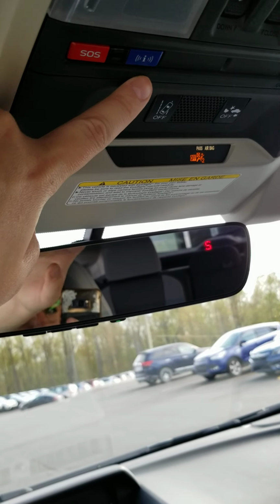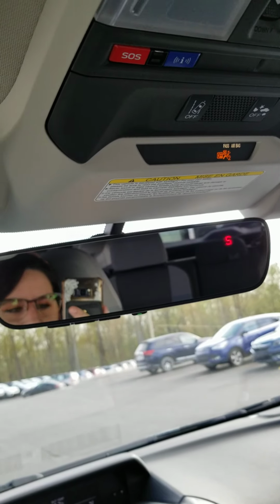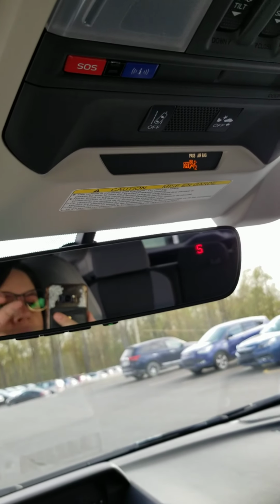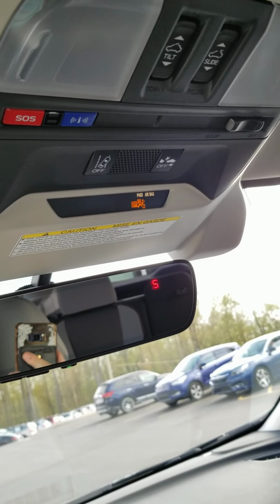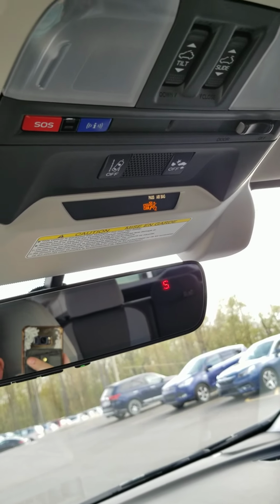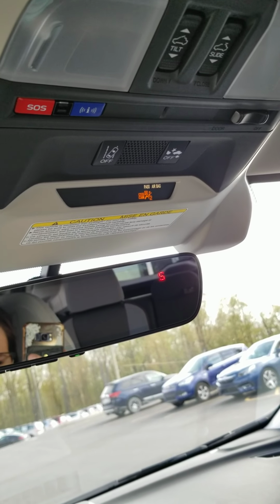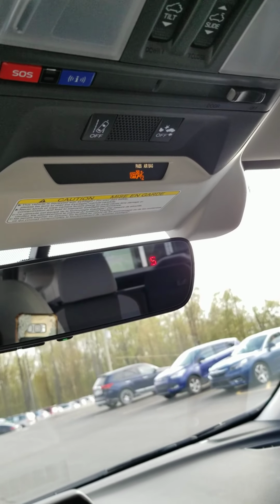SOS and roadside assistance buttons. SOS, of course, is if you have a medical emergency or you're in an accident in which your airbags do not deploy. And the I is roadside assistance. So if you're on the side of the road and you need gas or anything like that, you can press that blue button and you'll be taken care of.